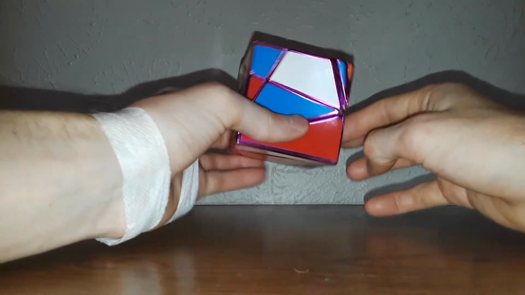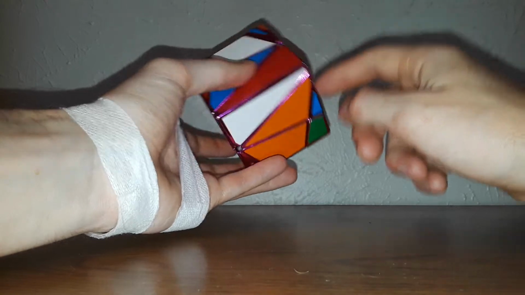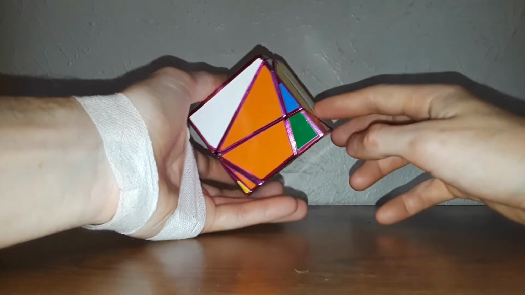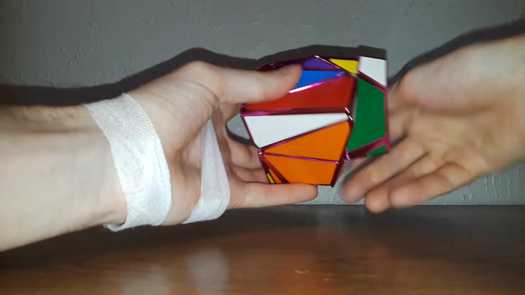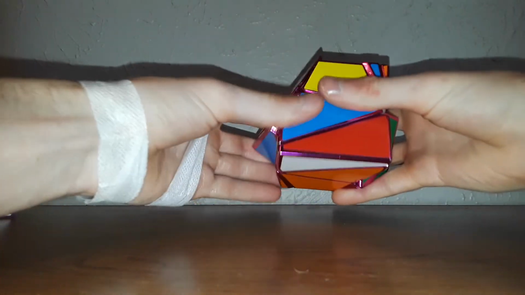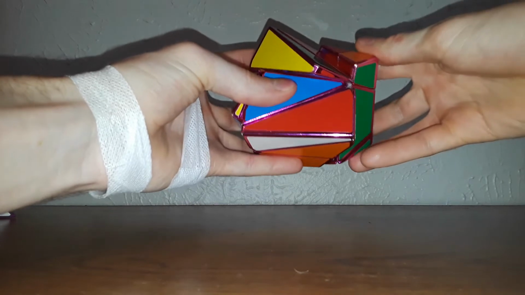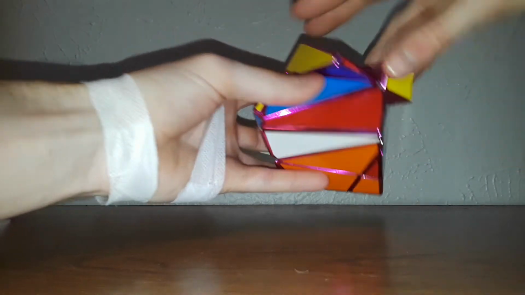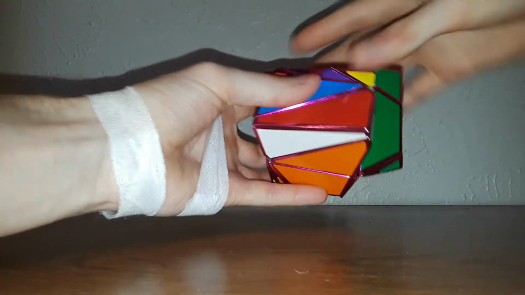Okay, and then I think these are the last three. I just need to do it twice, and they'll be good to go. Okay, I want some more, and I believe that will be good.